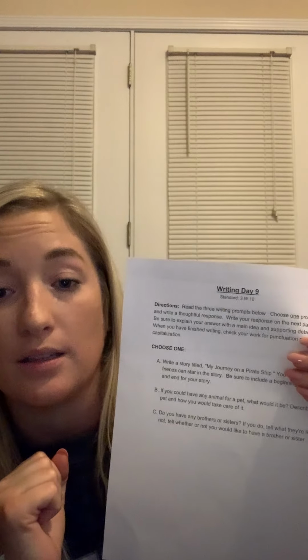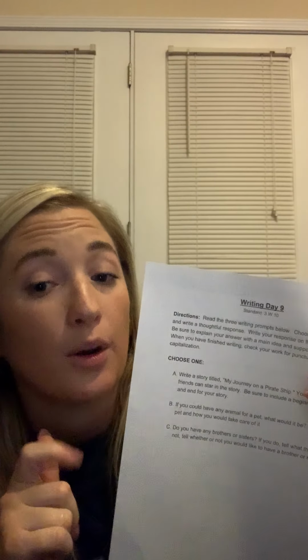So you can either choose to do this page, which is page 258, or you can flip it over and you can choose one of the writing scenarios, okay? You don't have to do both. If you would like to do both, or if your parents would like for you to do both, that is totally fine. If you just want to choose one, you may do so, okay?